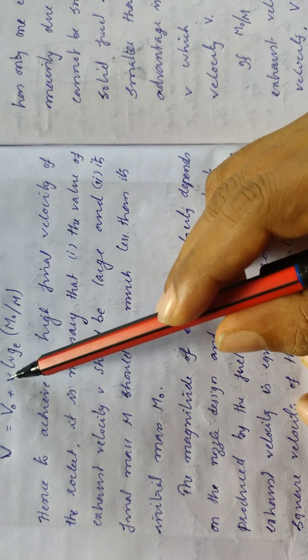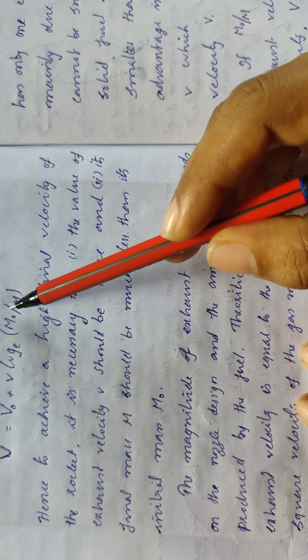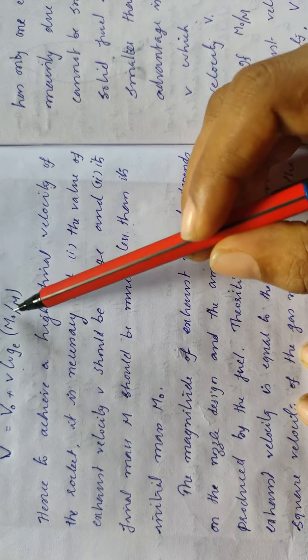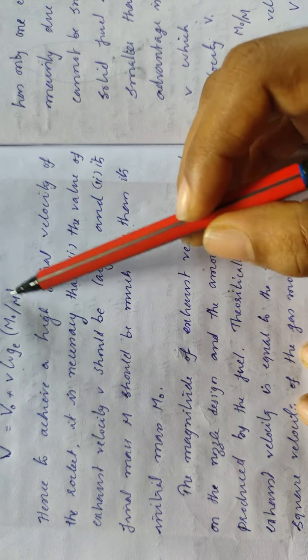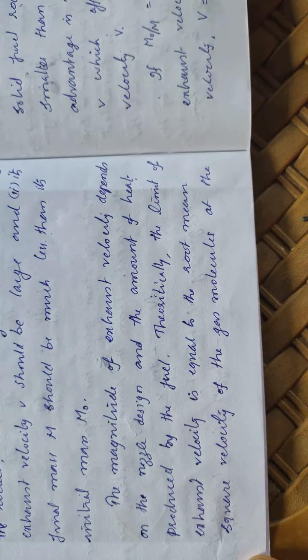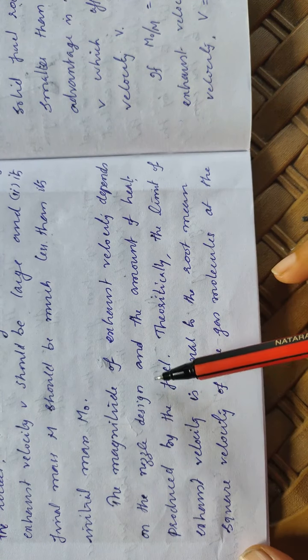So small v should be very large, and capital M should be small, since it is in the denominator, so this value will be high. Okay, so the magnitude of exhaust velocity depends on the nozzle design.